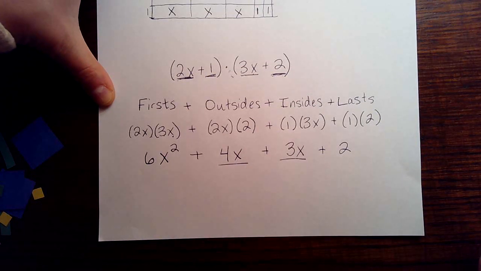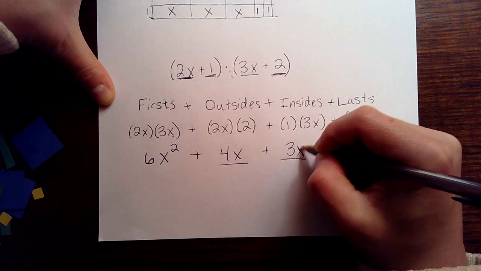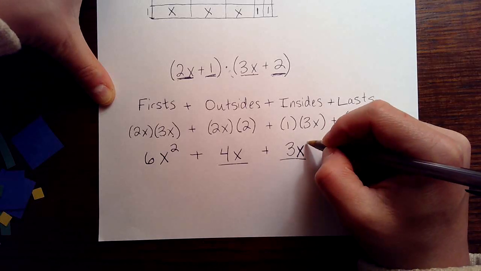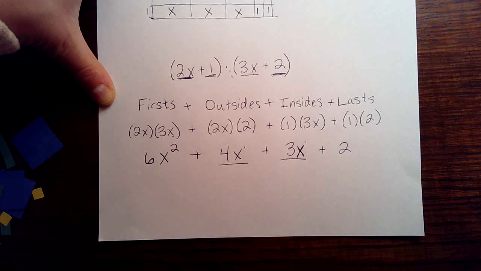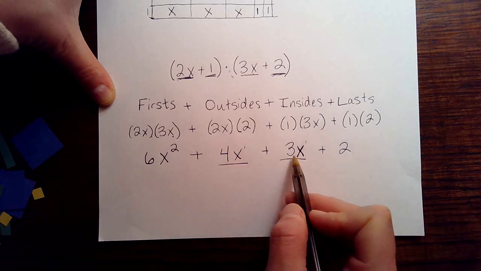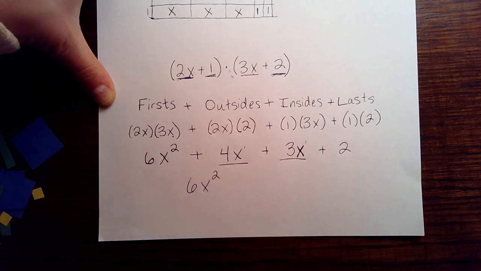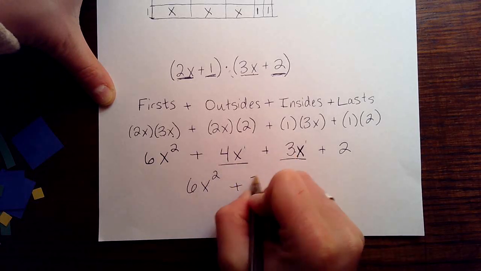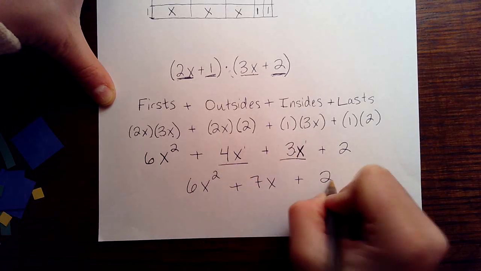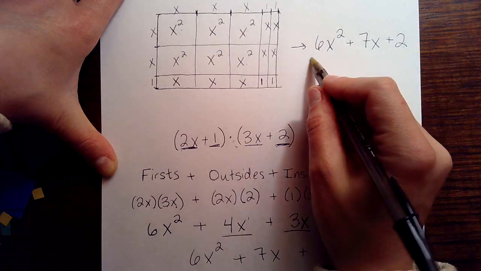Well, we're not done simplifying yet. 4x and 3x are like terms. They have the same variable and the same exponent. Really, that's an exponent of 1, and so they're like terms. So I can add their coefficients. 6x squared stays the same. 4 plus 3 is 7, so that's 7x plus 2. And it checks out.